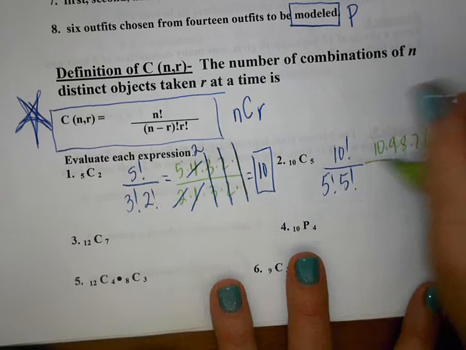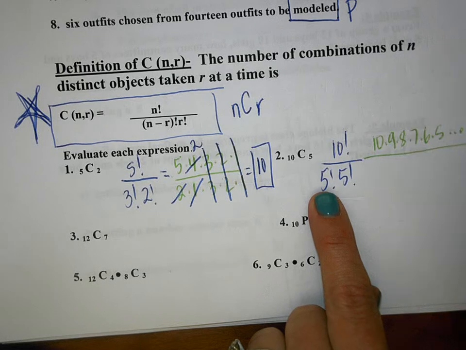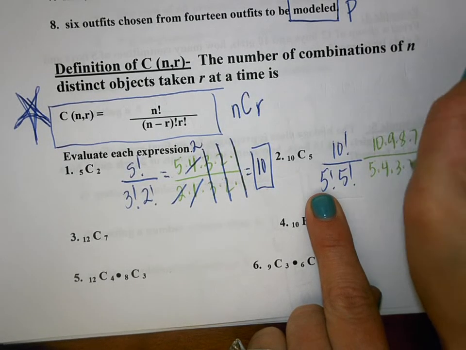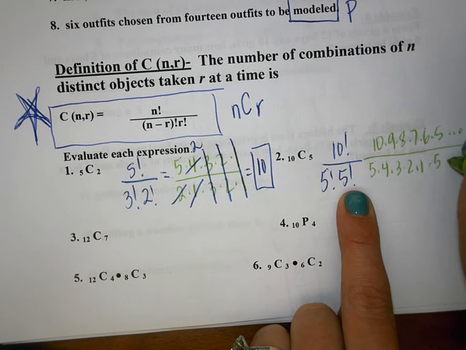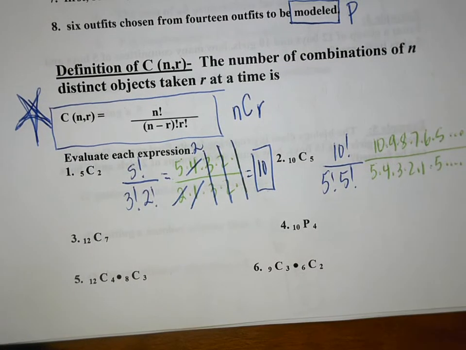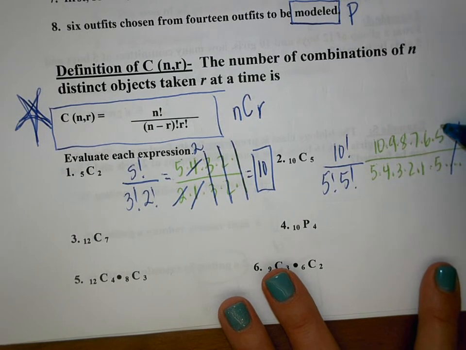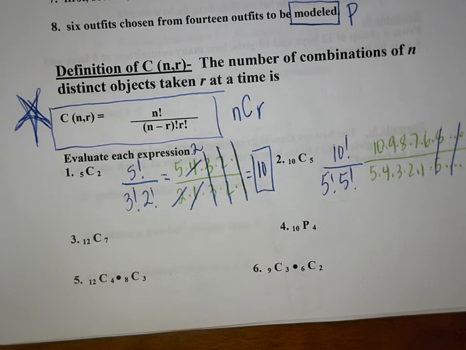So one of my 5 factorials is going to cancel out, right? But I'm going to have one that's not going to cancel out. So I'm going to write out one of them, 5 times 4 times 3 times 2 times 1. And then the other one I'm going to write 5 dot dot dot instead of writing out 5, 4, 3, 2, 1 again. So these cancel out, and I cancel out those 5s. Is everybody okay with that?